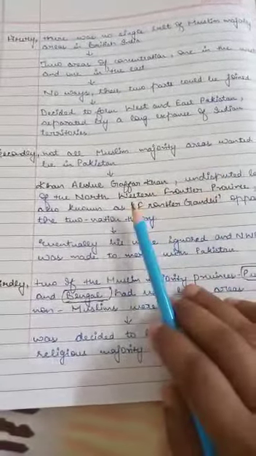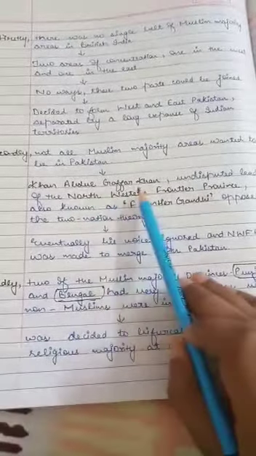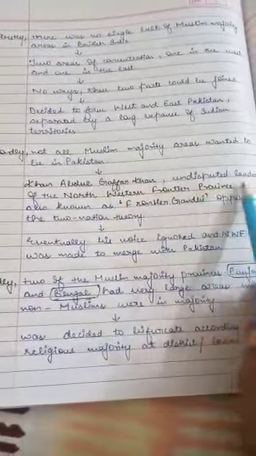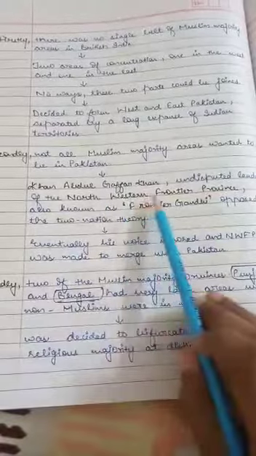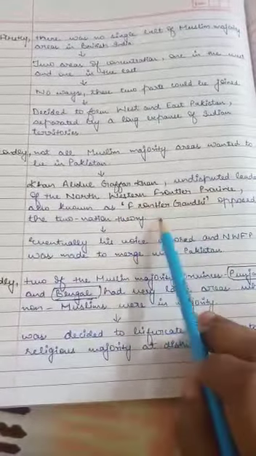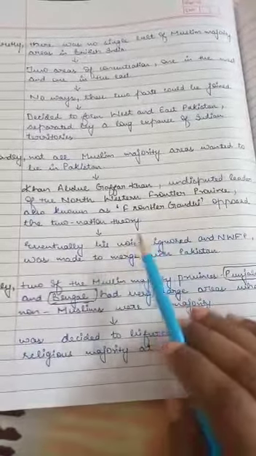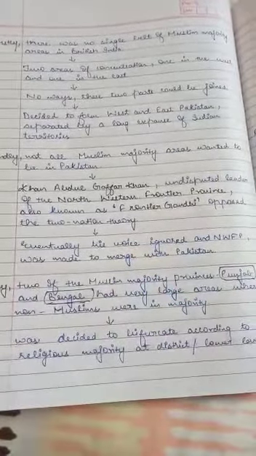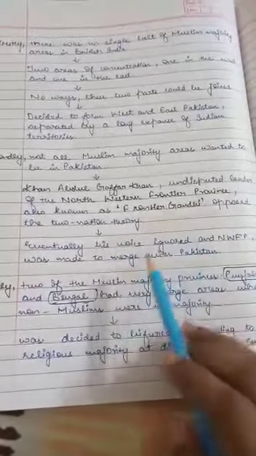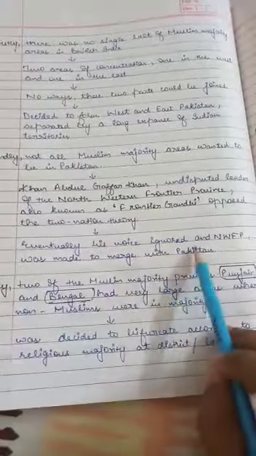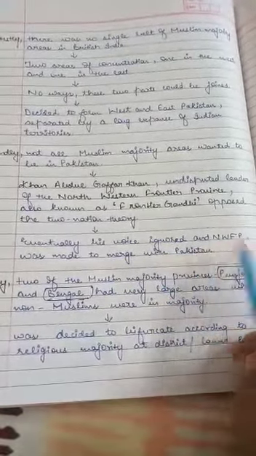One example is given here, Khan Abdul Ghaffar Khan. He is called the undisputed leader of the Northwestern Frontier Province, and he is also called Frontier Gandhi. He did not want to go to Pakistan, and therefore he opposed the two-nation theory. But eventually his voice was ignored, and the Northwest Frontier Province was made to merge with Pakistan.